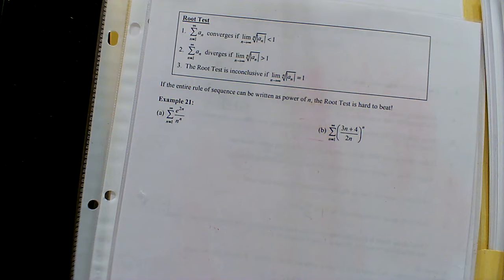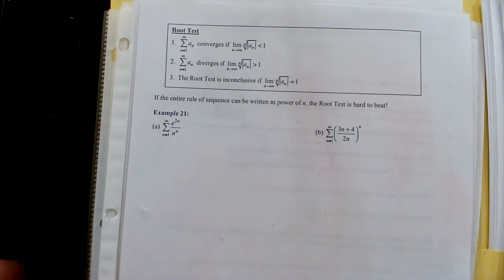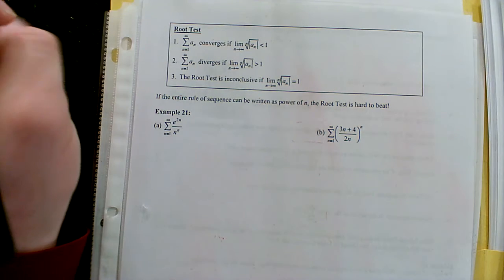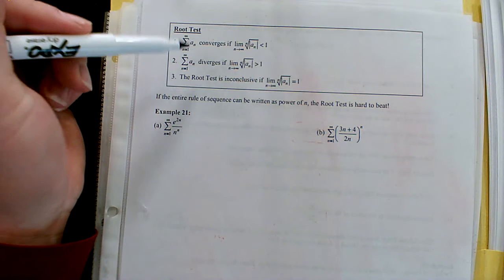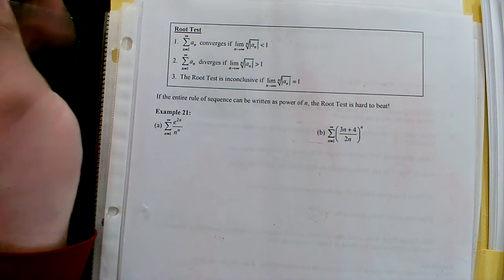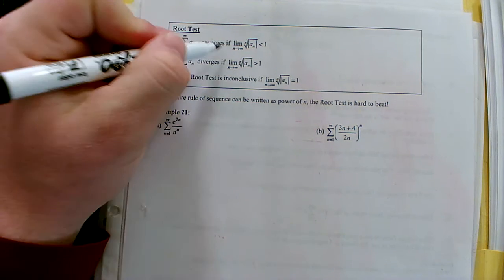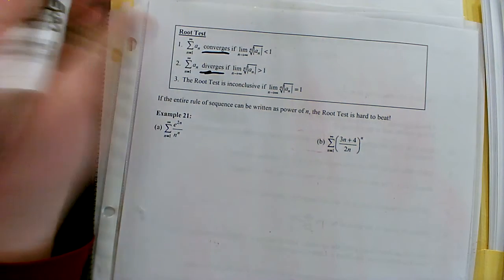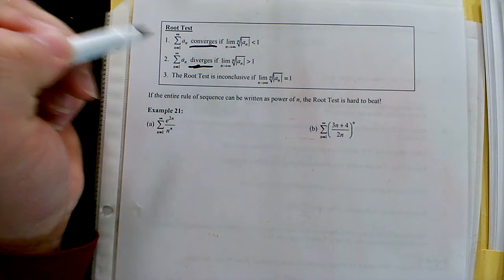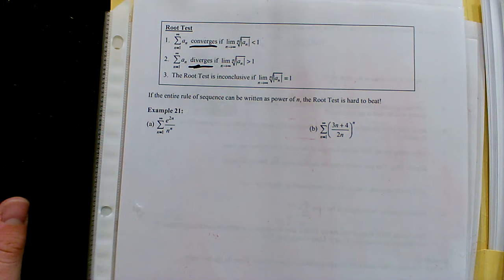Alright, so like I said, the last test that we're going to talk about today is the root test. This infinite series converges if you take the limit of the nth root of the absolute value of a_n, and it's less than 1, it converges. If you take that same limit and it's greater than 1, it diverges. So, convergence and divergence. The root test, though, is inconclusive if you take the limit and it is equal to 1. So, two-way test, we're able to tell convergence or divergence.